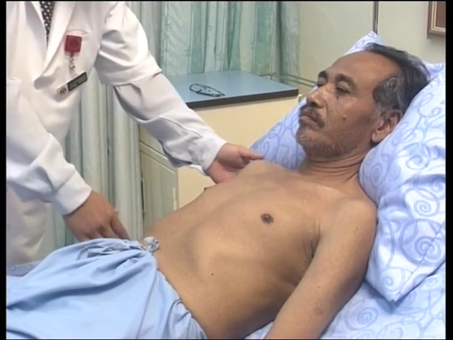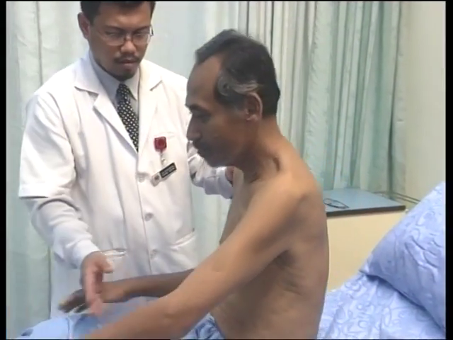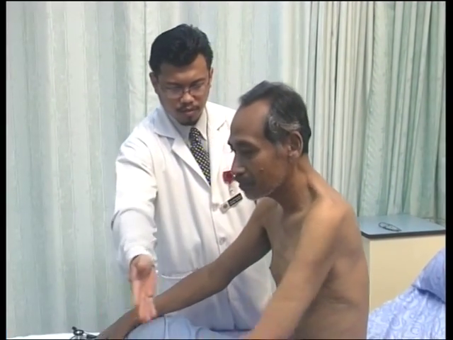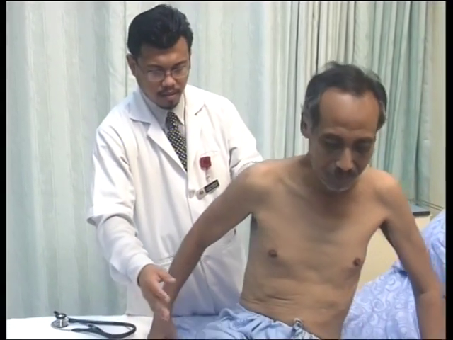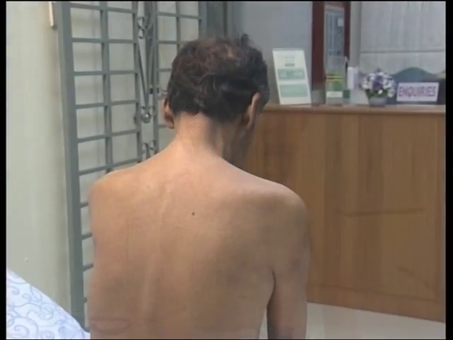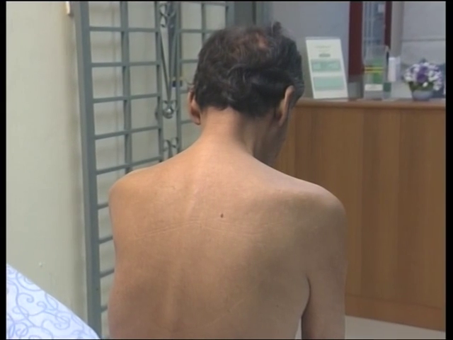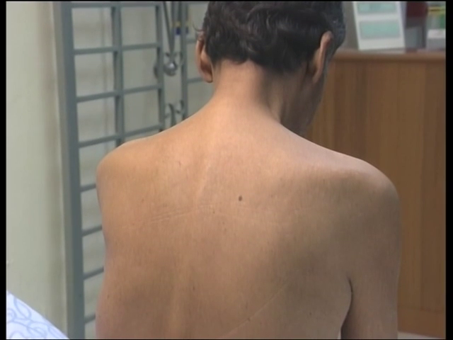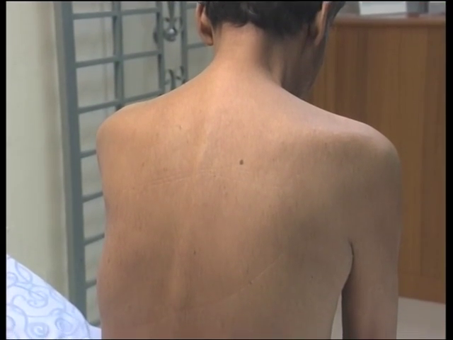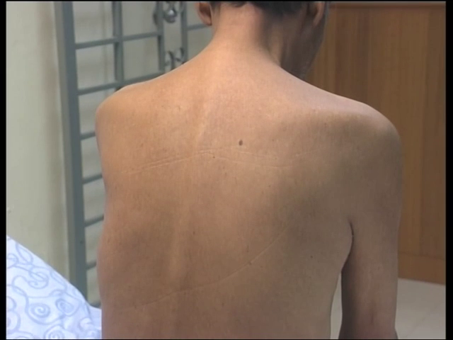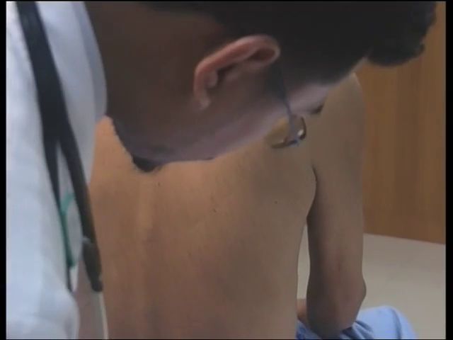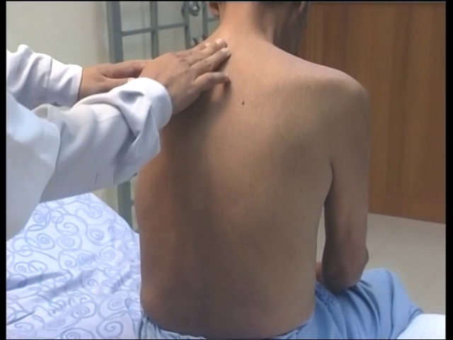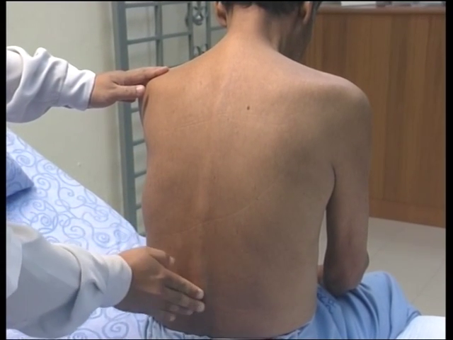To complete your examination, you need to examine the patient's back. Now, ask the patient to sit and move so that you are facing the patient's back. We continue our examination of the respiratory system. You need to examine the patient from the back. Observe carefully from the back for any abnormalities, for example, scoliosis, any surgical scar, or any abnormal bulging.